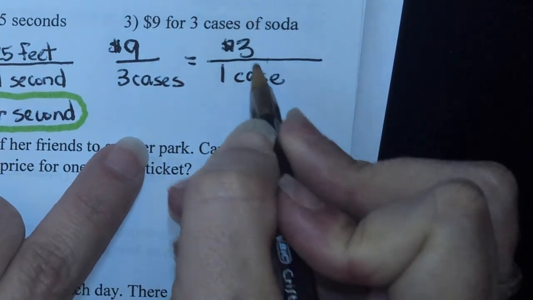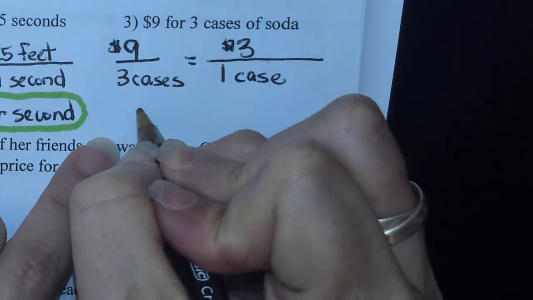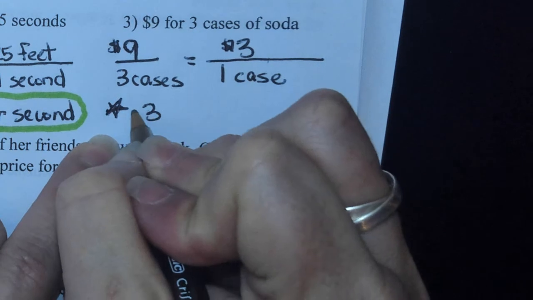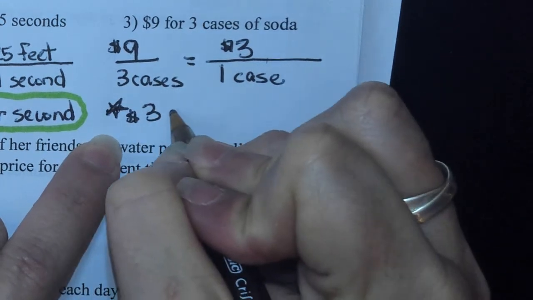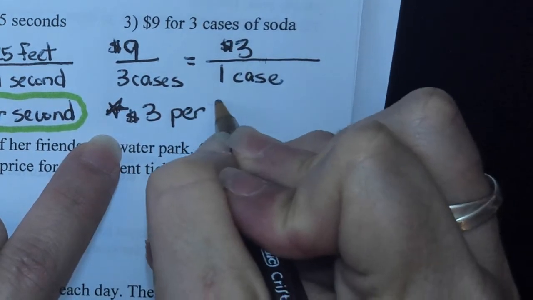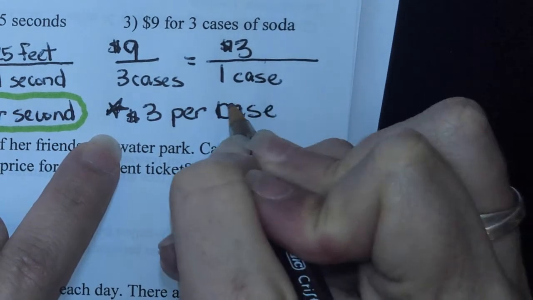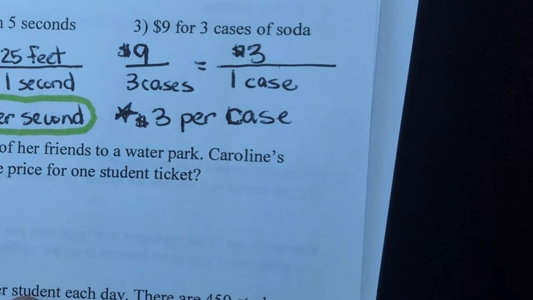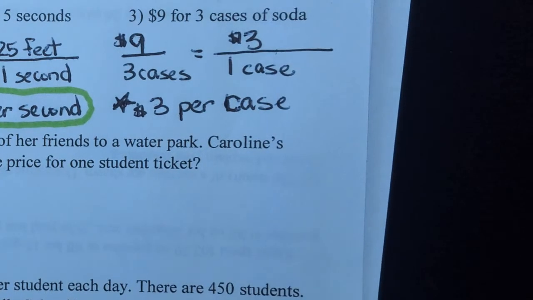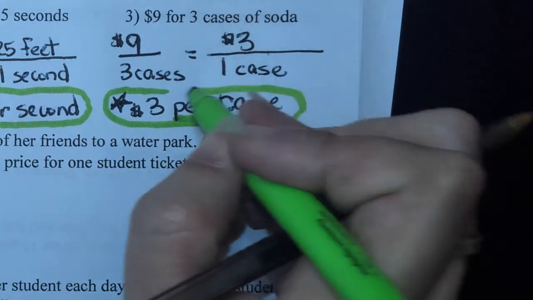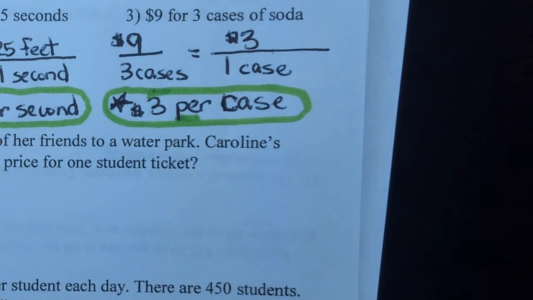So, writing this as an explanation: $3 per, there's the key word, per case. Yeah, per case or per case of soda, that's fine. Per being the key word.